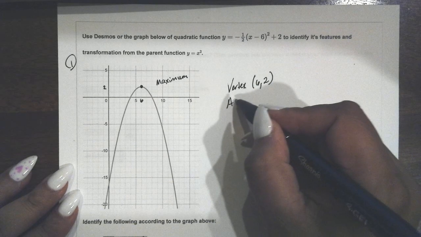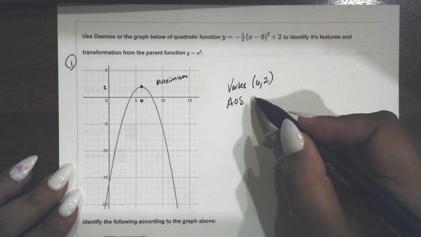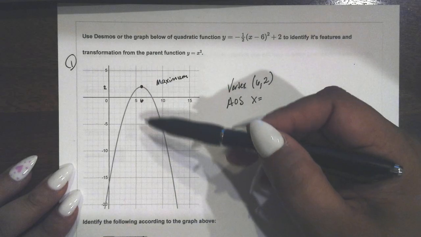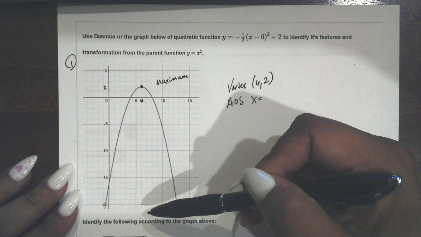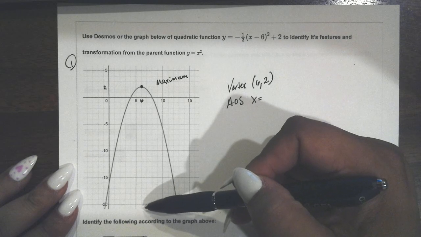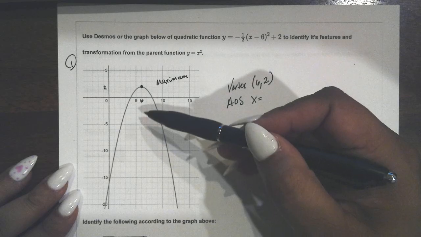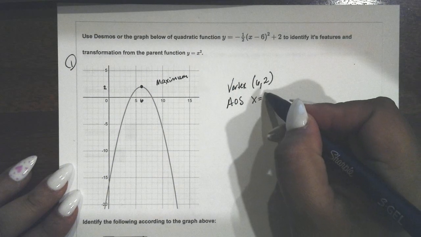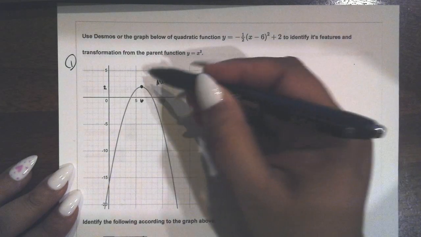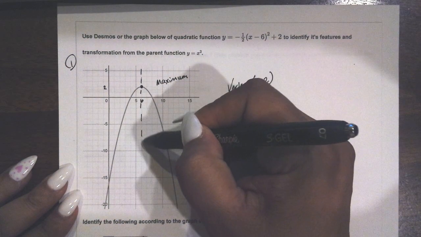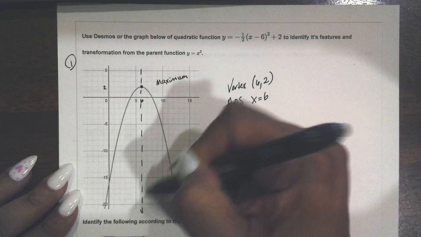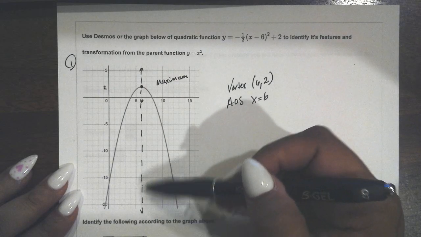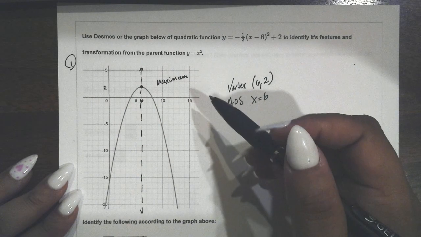Now the axis of symmetry, the AOS, is a vertical line that splits this parabola in half, therefore it's also in the middle. The relationship between the axis of symmetry and the vertex is that the axis of symmetry, or the line of symmetry, runs straight through the vertex point. So it's going to be the x in your vertex, x = 6. If I were to graph the axis of symmetry, it's this dotted line that's imaginary, showing you the line that splits your parabola into two symmetrical halves.